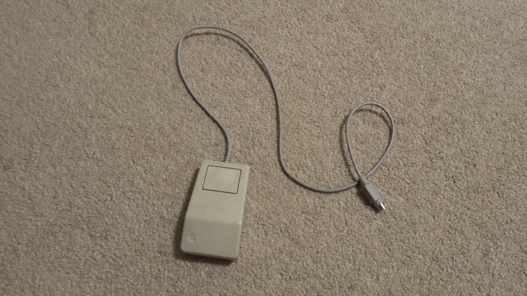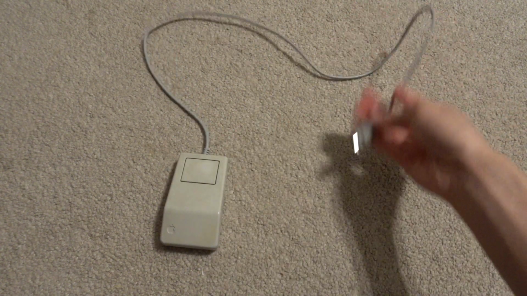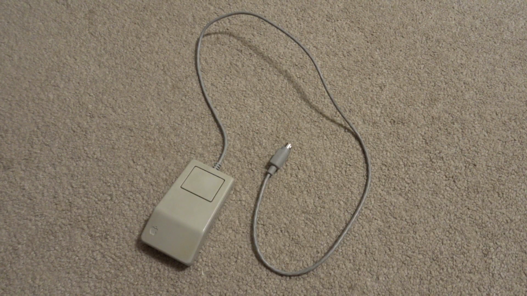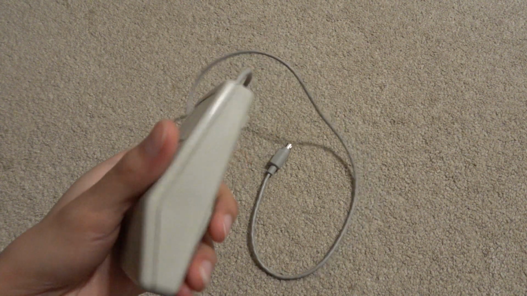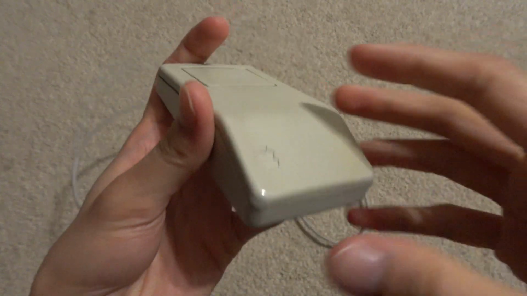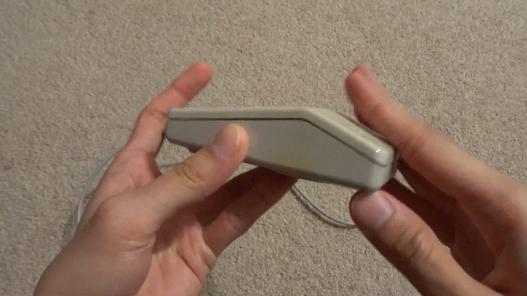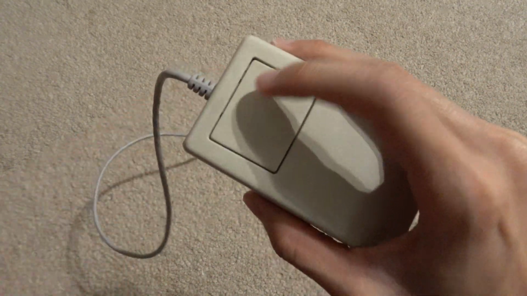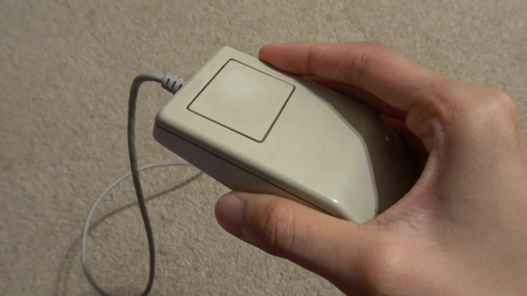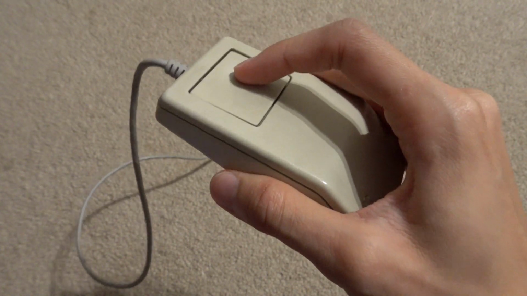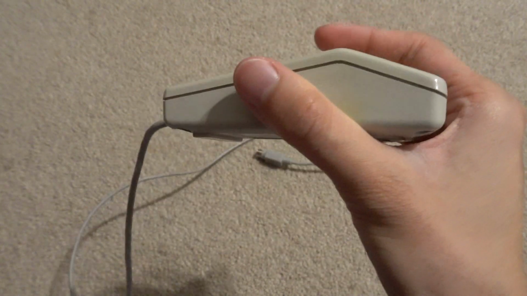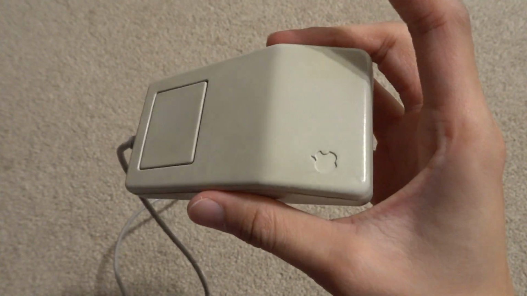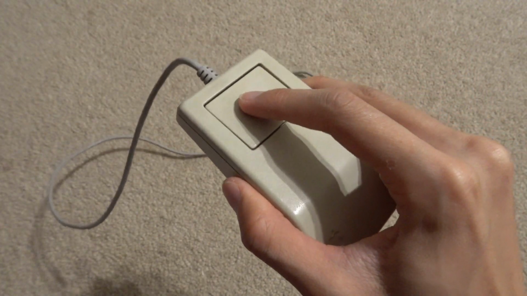So starting off with the first one, which is the original Apple Desktop Bus mouse, the ADB mouse that I have here. So this is what the mouse looks like. Simple one button design with the blocky exterior, very angular too. Like I said, it's a one button mouse because they stuck with that philosophy since the original Macintosh. Some people might complain about it, but for pretty much the majority of Mac users back in the day, never had a problem with this one, obviously.